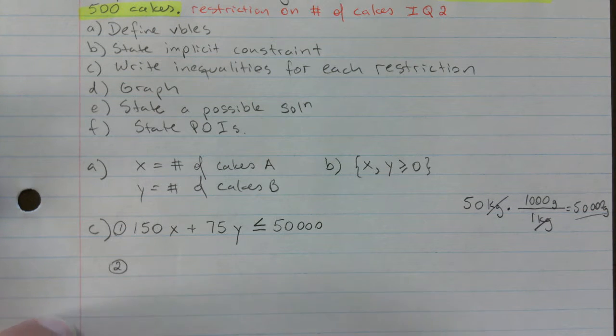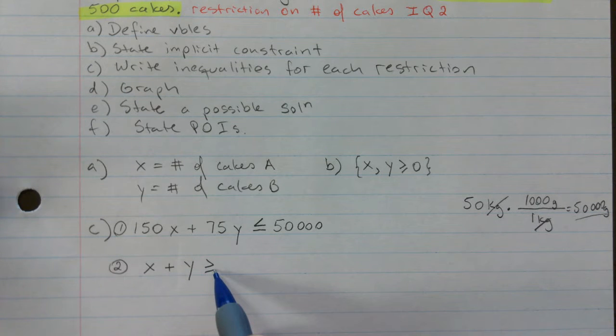How would you state that? It says you have to produce at least 500 cakes. Richard, you want to give it a go? No? Okay. X plus Y? Yeah. Gabriel's saying X plus Y is greater than or equal to 500.